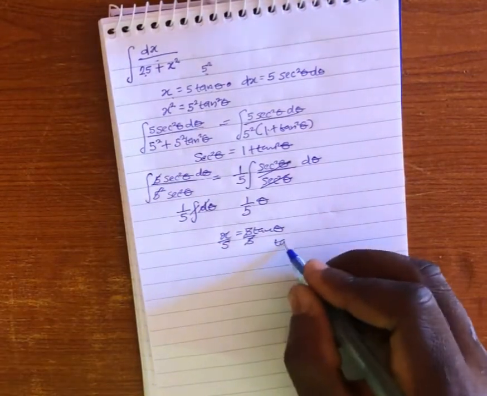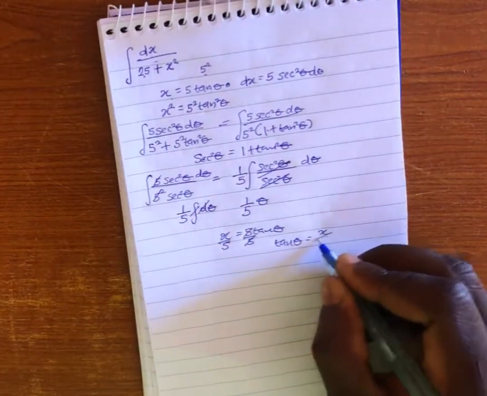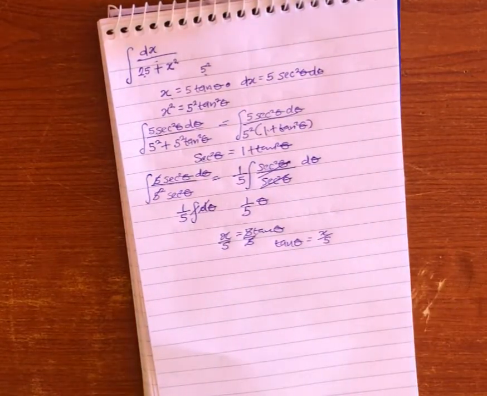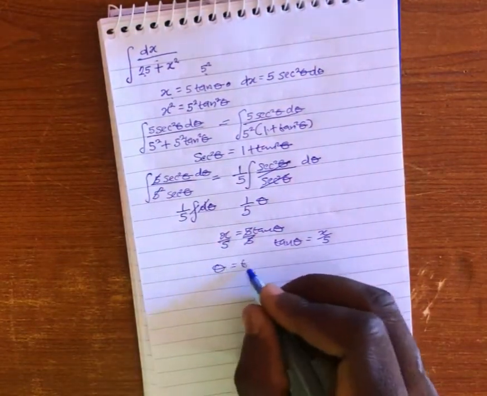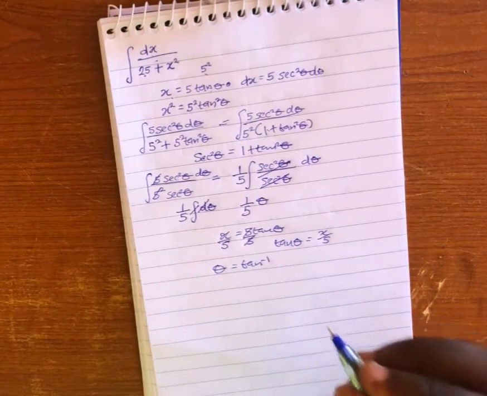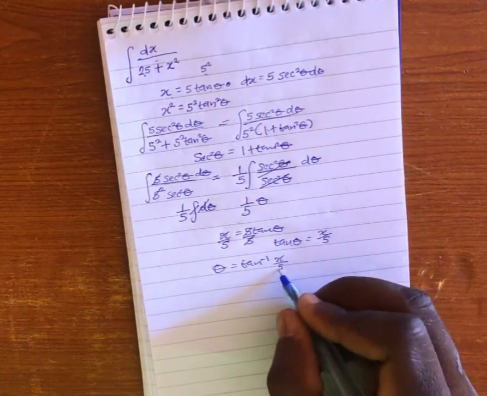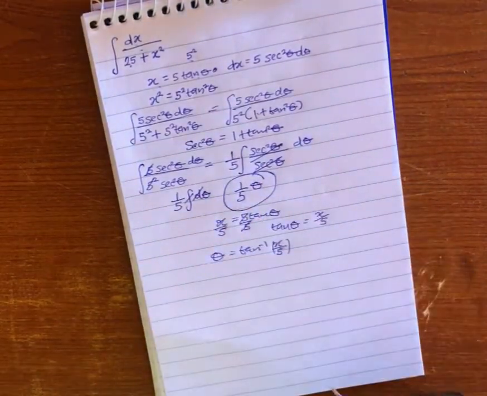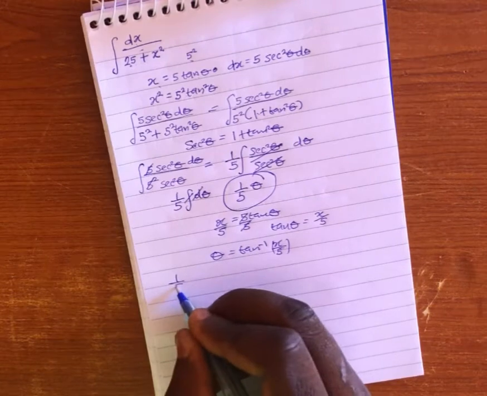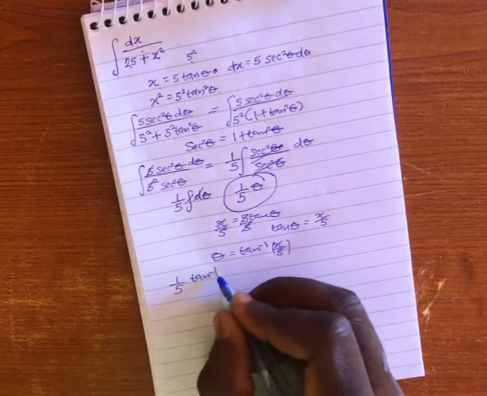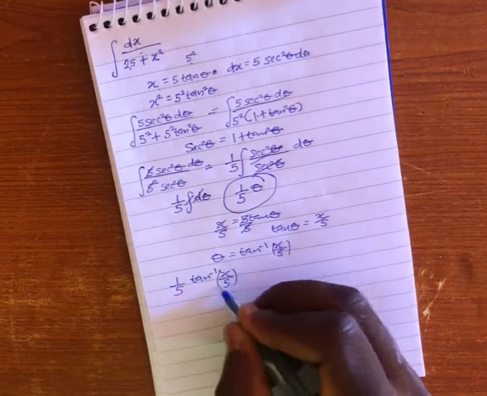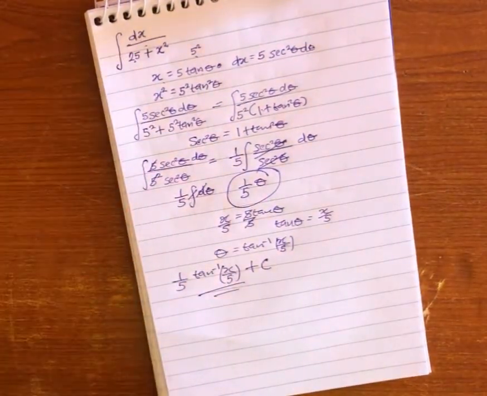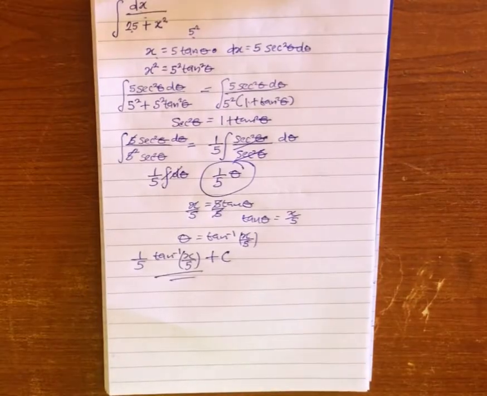I'm having tan theta equals x over 5. Then let me find the value for theta. So theta can actually be inverse tangent of x over 5. So this expression can be rewritten as 1/5 tan inverse of x over 5 plus c. Then this is the solution to this integral. Thanks for watching.